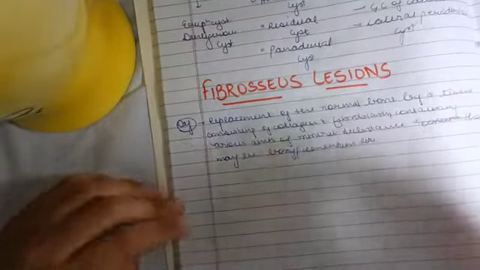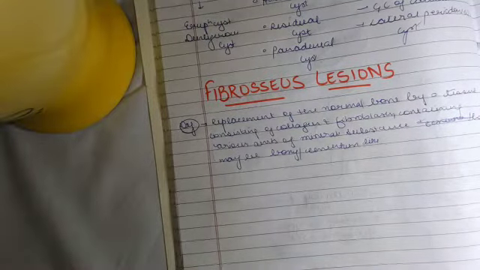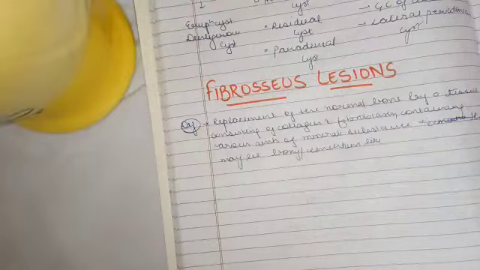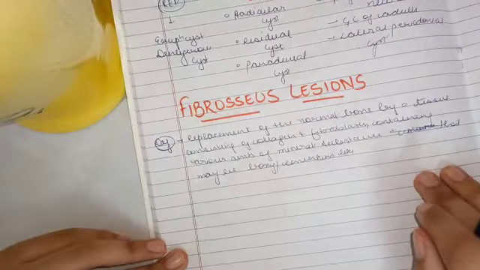All right, so basically we are replacing the osseous part with the fibrous part. All right, so this is the meaning of the definition.